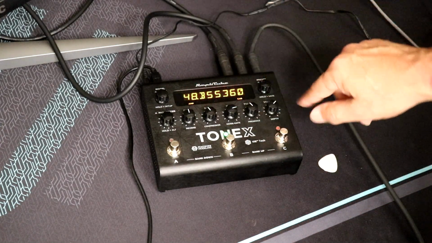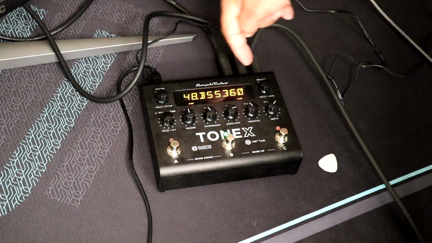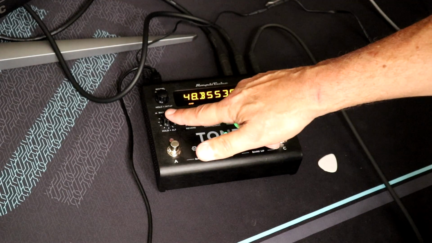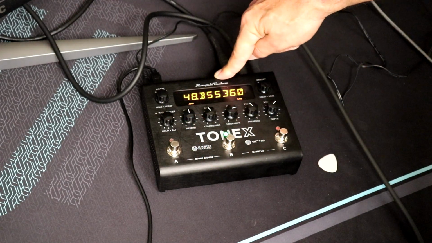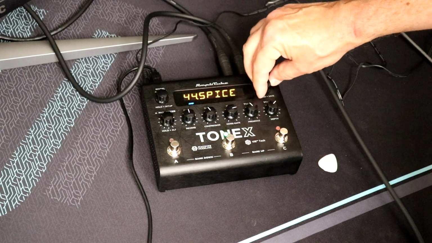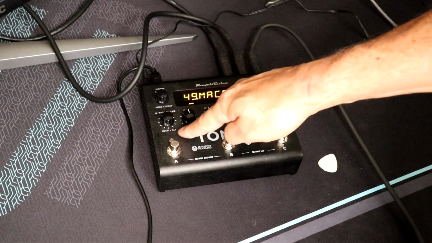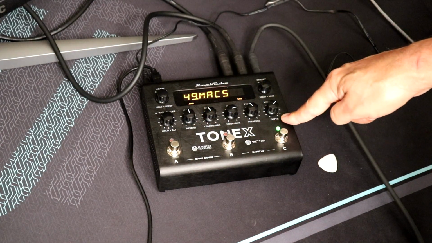Now we can unlock it too by holding that and this knob and this knob together. We're going to do that right now. And now we've just unlocked it. And now we can turn this, and all the knobs work again. Okay, so these are all the knobs that control our amplifier in our preset.